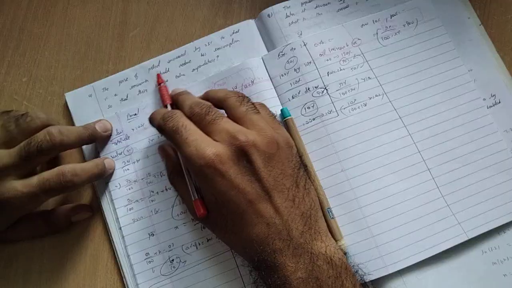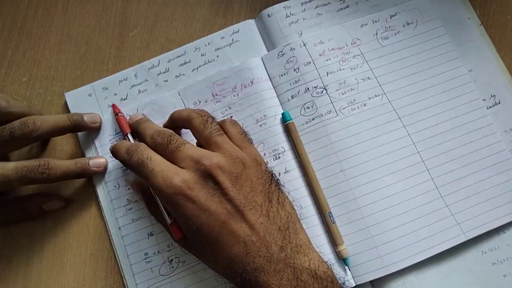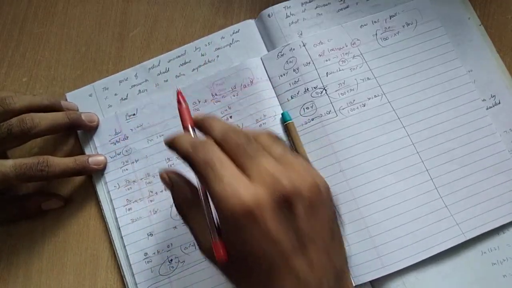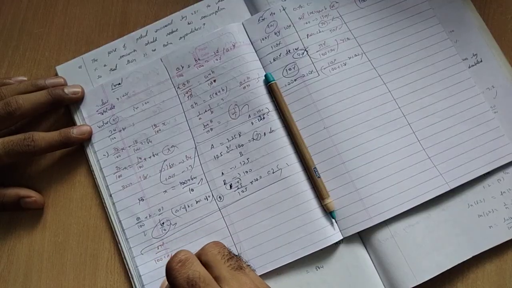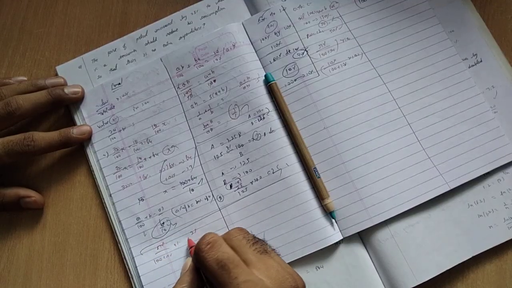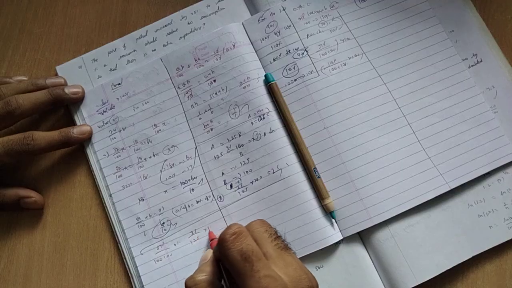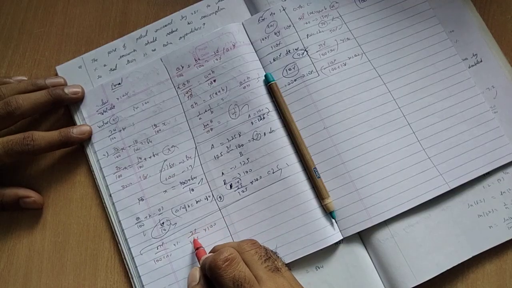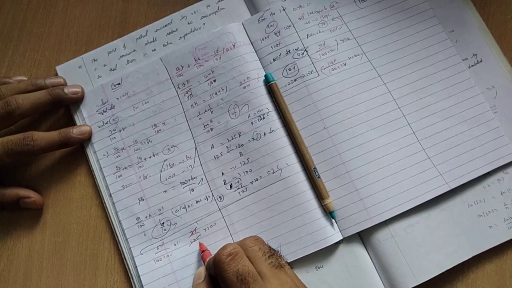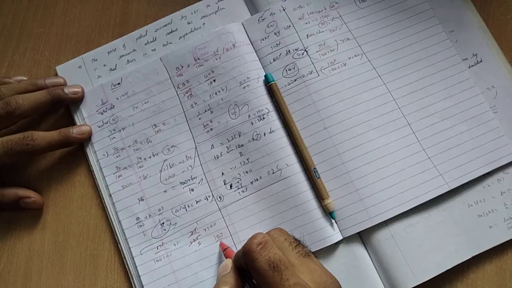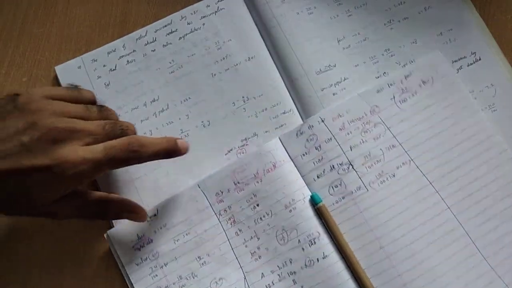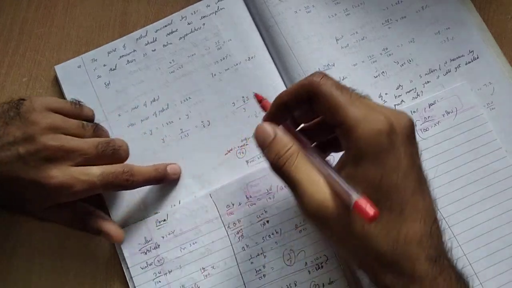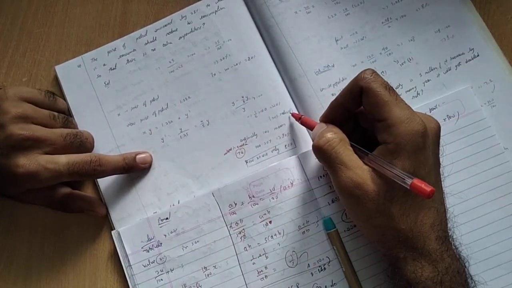If the price of petrol increased by 25%, by what percentage should the consumer reduce his consumption? 25%: R percent divided by 100 plus R percent, into 100. So 25 divided by 125, into 100. This will be 20%, so he will reduce by 20%.